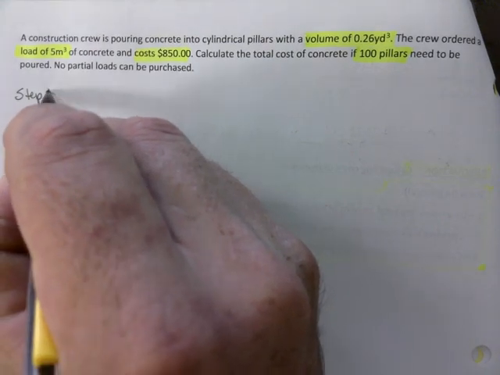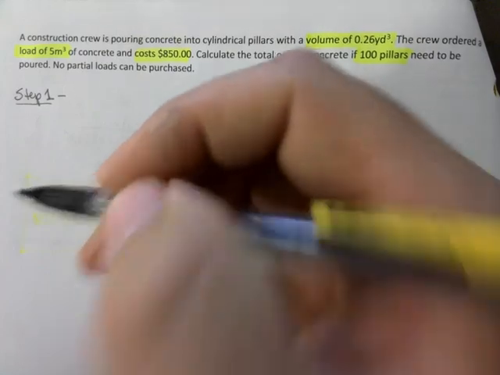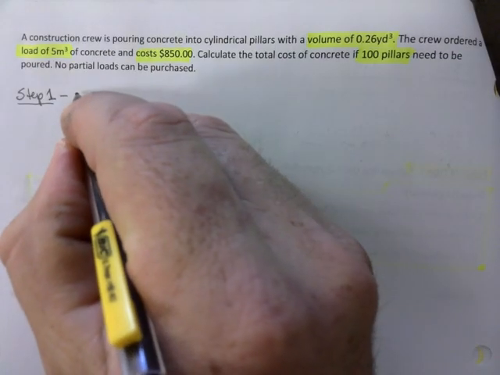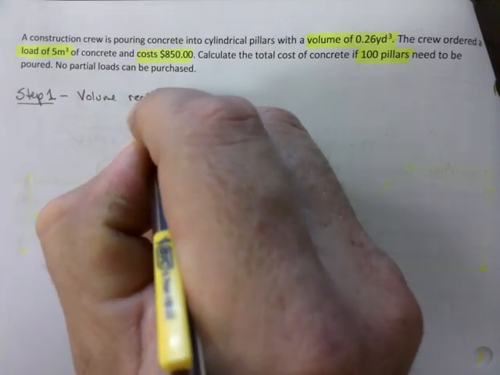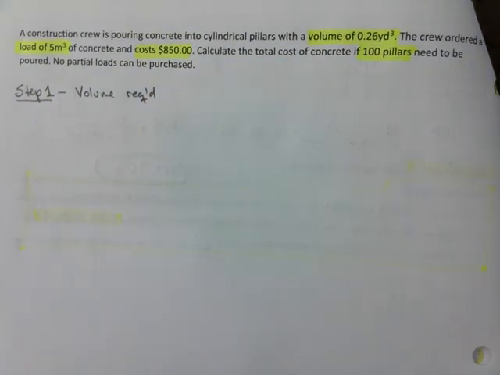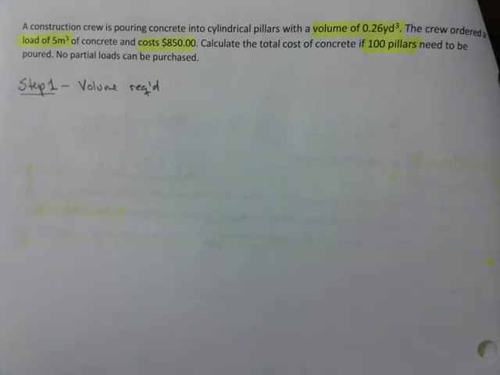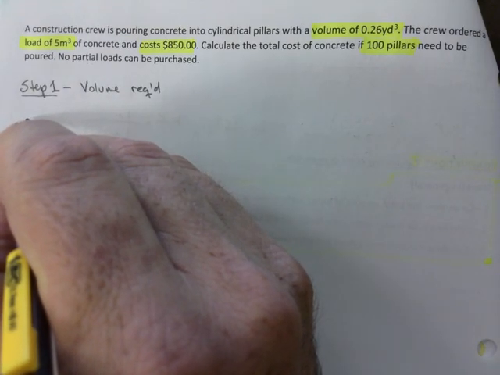Step 1. Is there surface area here? No, but there's volume, right? So I'm going to go volume required. And that's going to be my first step. Volume required. How much do I need? Well, remember how many coats? 2 coats earlier, right?